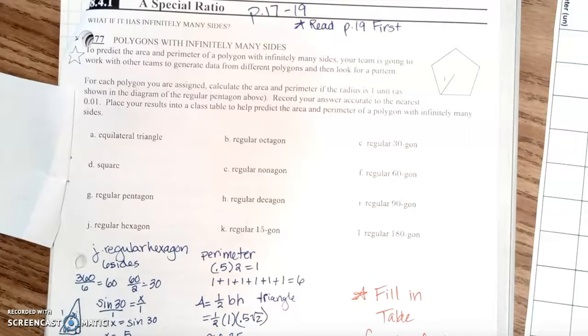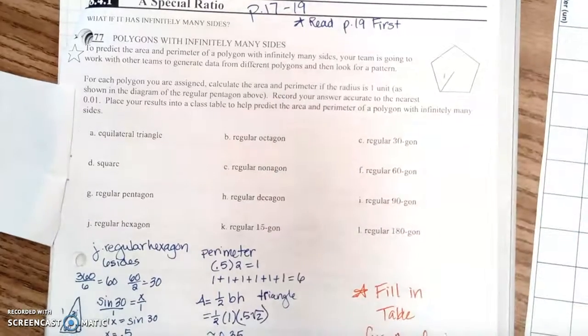To predict the area and perimeter of a polygon with infinitely many sides, your team is going to work with other teams to generate data. We're actually not going to do that. We're just going to do one together. They want us to do all of these. We're just going to do J.